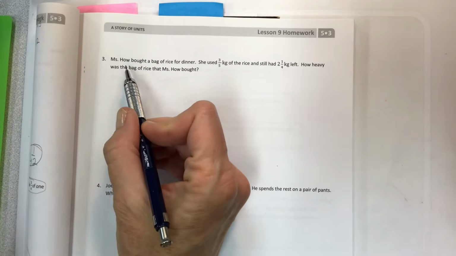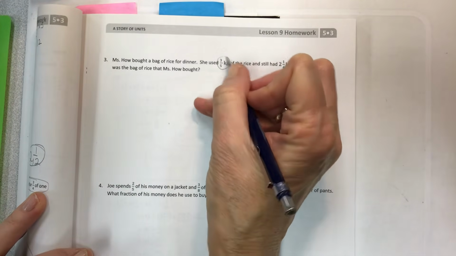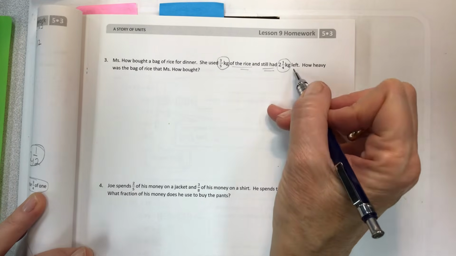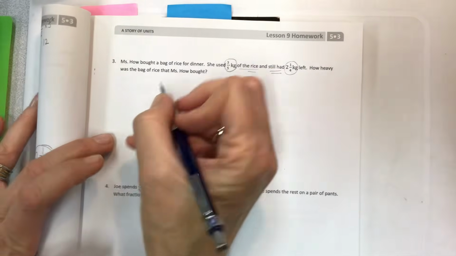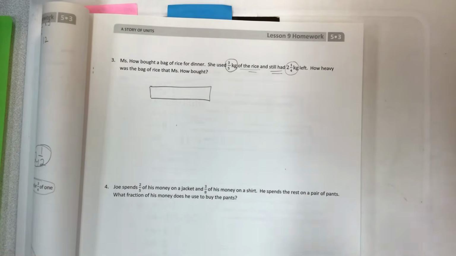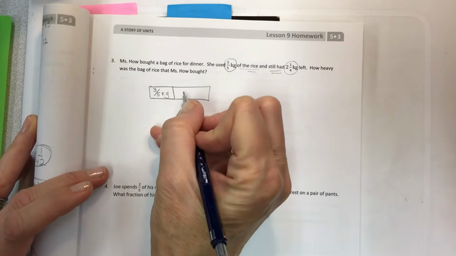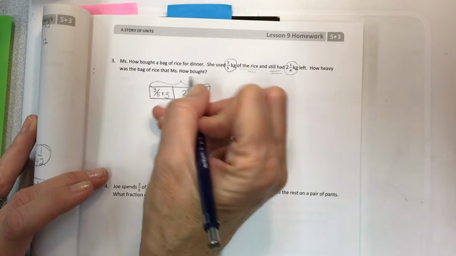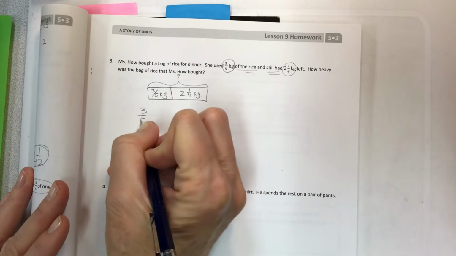All right. Ms. Howe bought a bag of rice for dinner. She used 3/5 kilogram of the rice and still had 2 1/4 kilograms left. How heavy was the bag of rice that Ms. Howe bought? Again, if you're not quite sure what's being asked, set up a tape diagram. She used 3/5 of a kilogram, and she still had 2 1/4 kilograms left. They're asking you for the total. This is an addition problem.